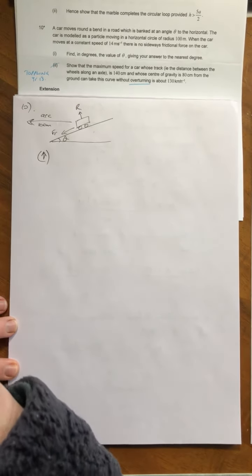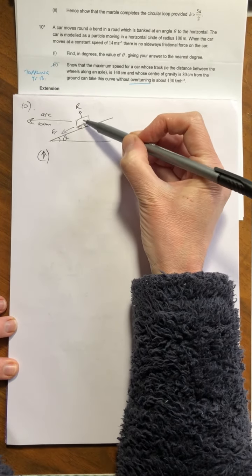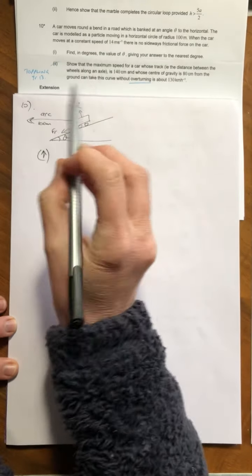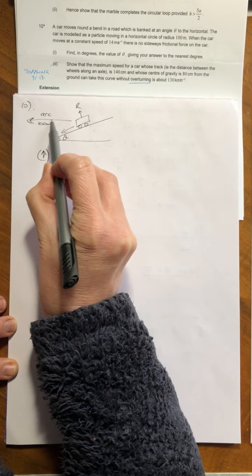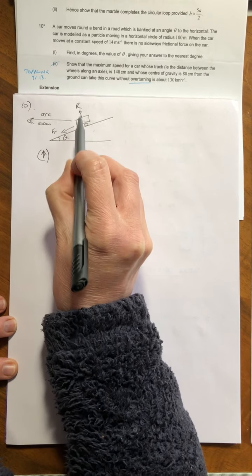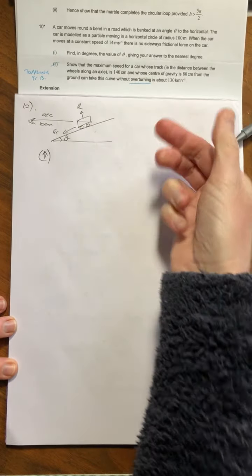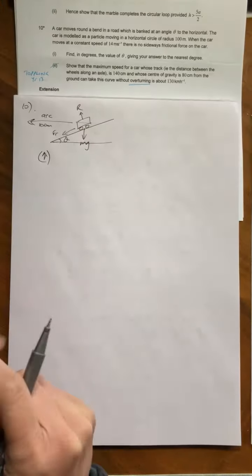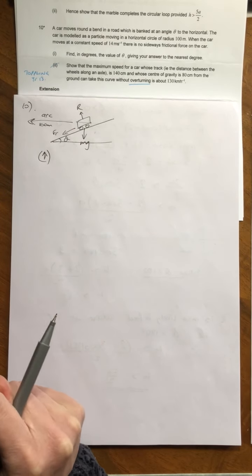So resolving, you might think, well, why don't we just resolve there? What we need to do is resolve in the direction of the acceleration and then perpendicularly to that as well. And I'm sure lots of you are shouting at me saying, you haven't got on that weight force. So I've got the weight force, the mg, acting directly down.